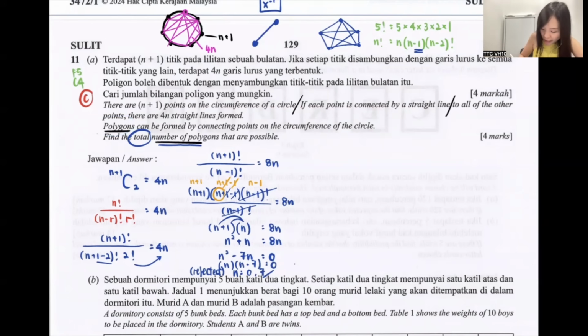Okay, my dear. Maybe I tell you guys first. So now you guys' answer is 7. So I will sub the 7 back to the diagram. Back to the diagram, I know 7 plus 1, that means I got 8 points. Altogether I got 8 points. So out of 8 points, my dear, if I want to form a polygon.